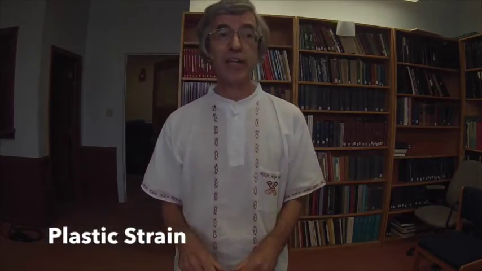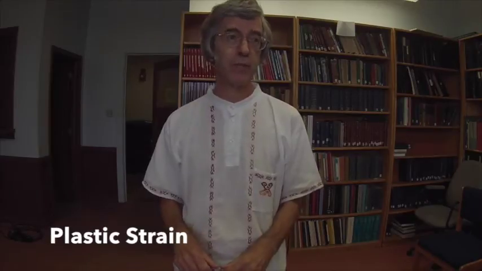Lastly, in plastic deformation, the material will change its shape when a force is applied, but that change of shape is permanent. Examples of plastic materials are silly putty or the steel rod. So I apply a force, and they change their shape. But when I stop applying the force, these materials remain deformed.